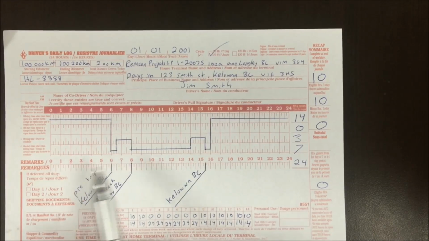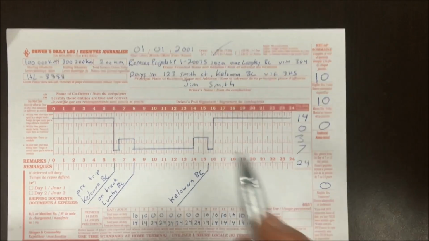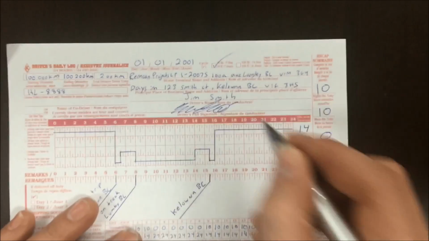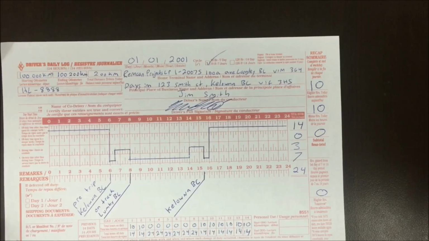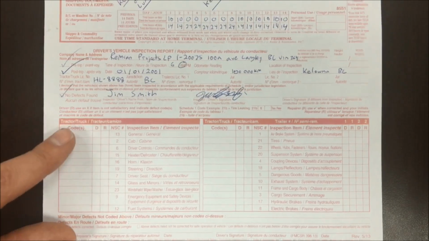Now that I've filled out every item that needs to be filled out on my logbook, it's complete. I must sign the document. Now that is a complete legal logbook document. That is how you complete a driver's daily log and a driver's vehicle inspection report.